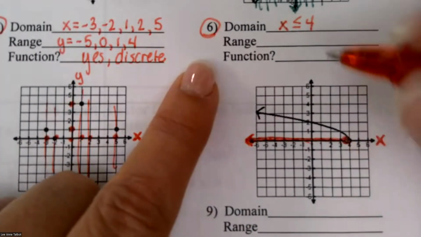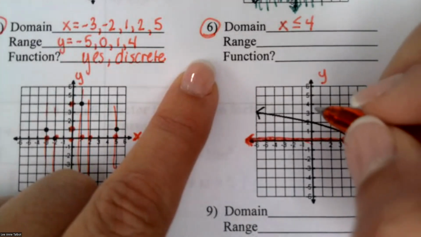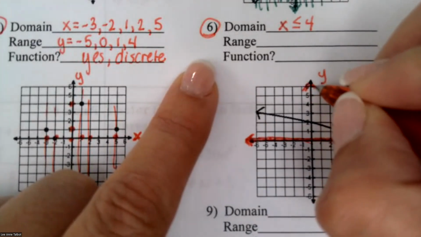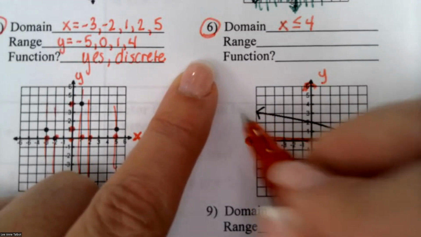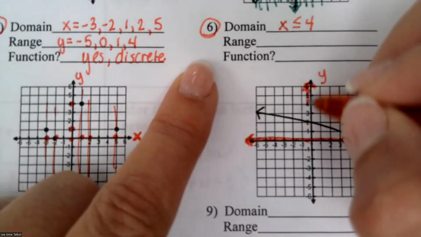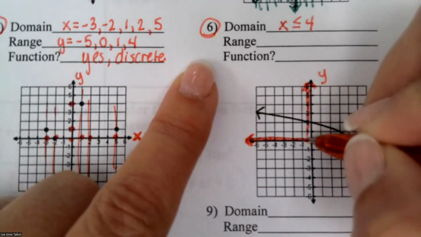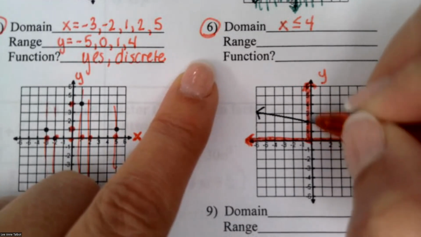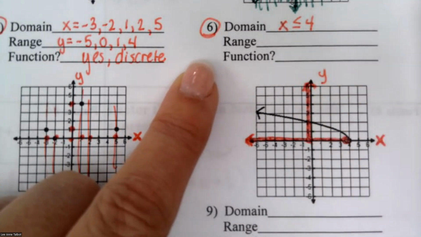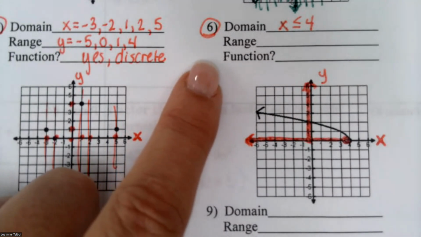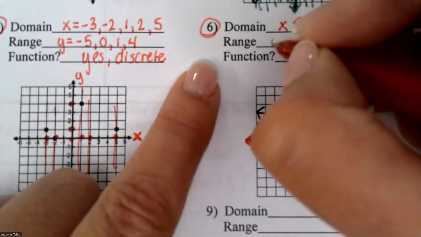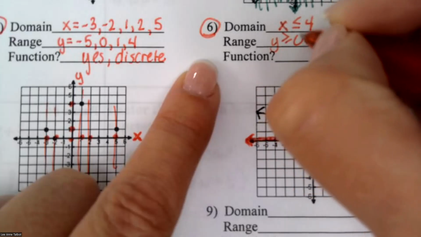Okay, range. So it looks like it's going up forever. It's going up slowly, but it's going to go up forever. And it's all of this, and then the bottom of the graph seems to be right here. Y is greater than or equal to 0.